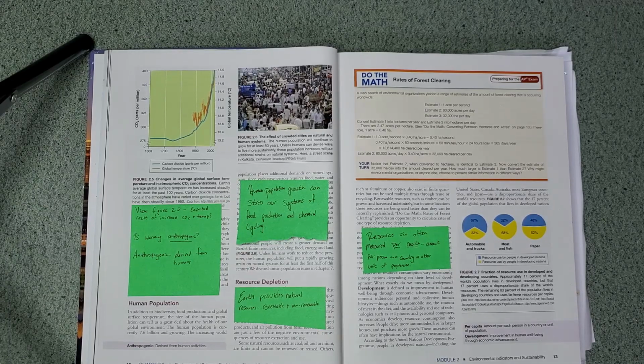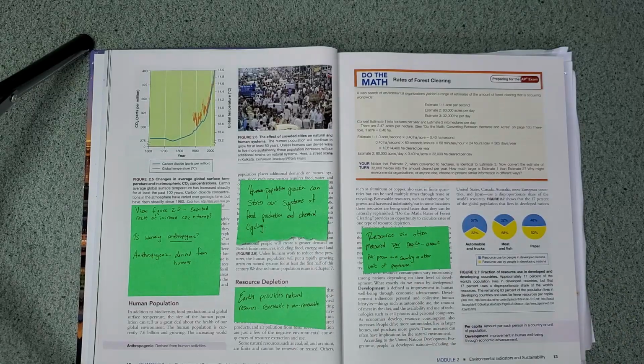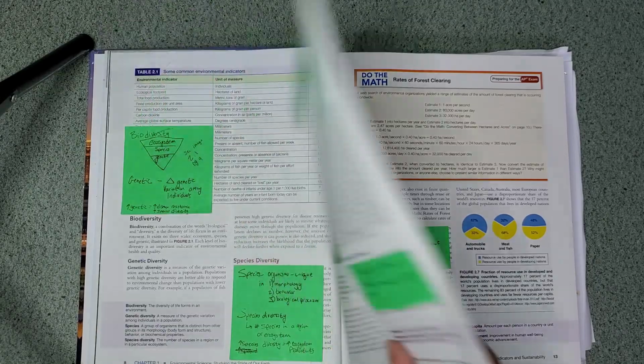Human population growth can stress, I'm going to go back. Number four is human population. So in addition to biodiversity, food production, and global surface temperature, the size of the human population can tell us about the health of our global environment. Basically, human population growth can stress our systems of food production and chemical cycling, such as the carbon cycle or the water cycle, and can prevent us from maintaining our current supply of natural services or ecological services.